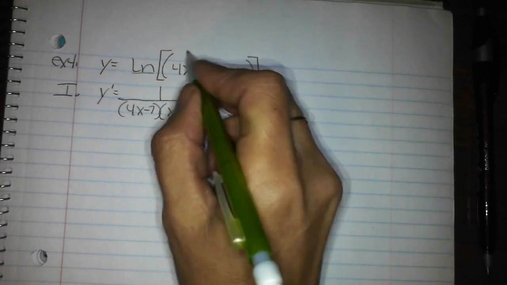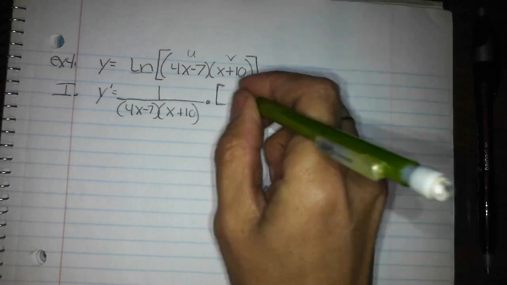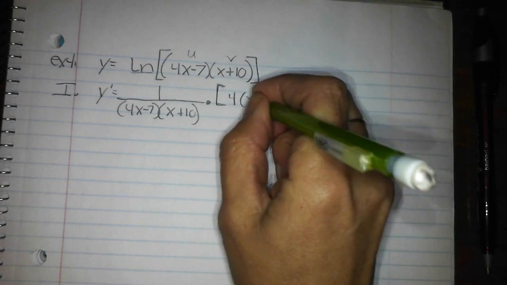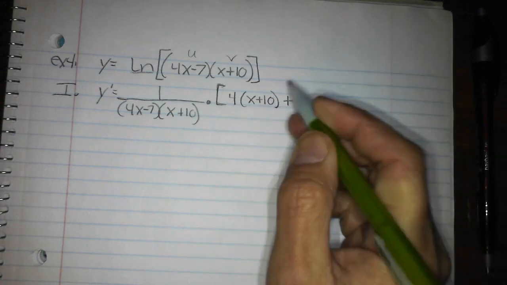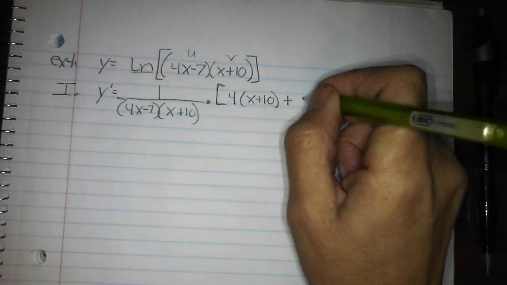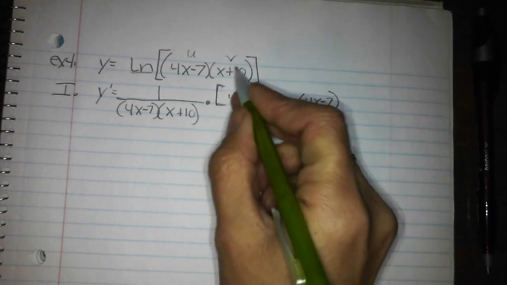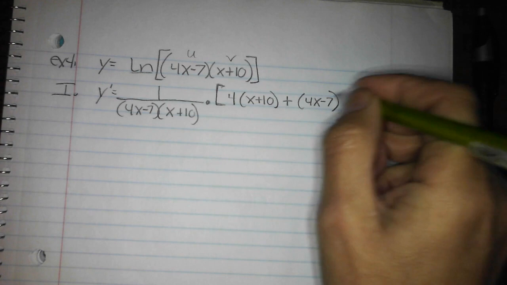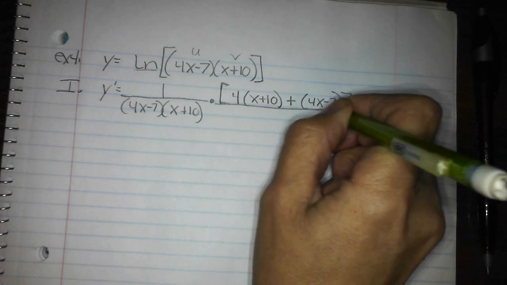So here's my u term, v term, derivative here is 4 times x plus 10, plus, I'll keep the 4x minus 7. Derivative here is 1. And just to keep things lined up.